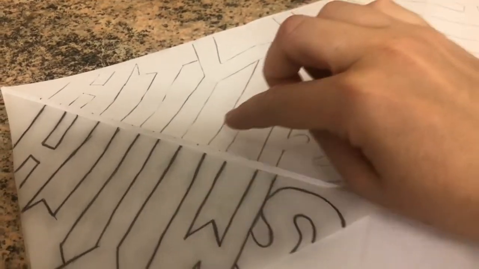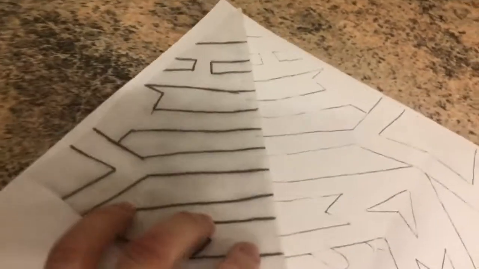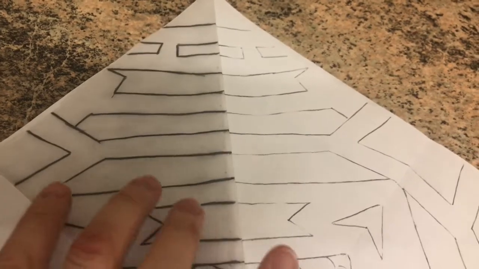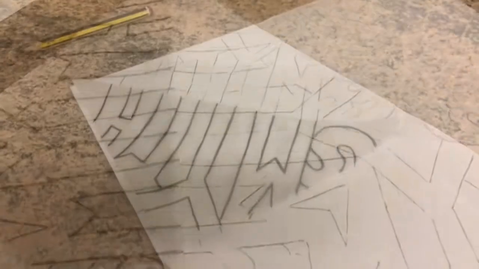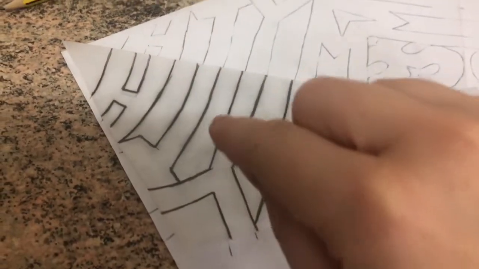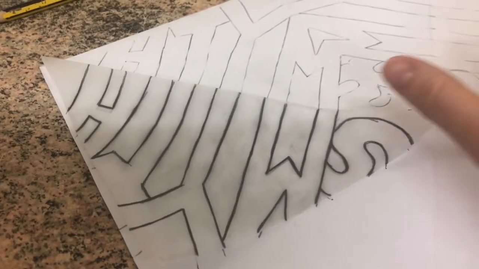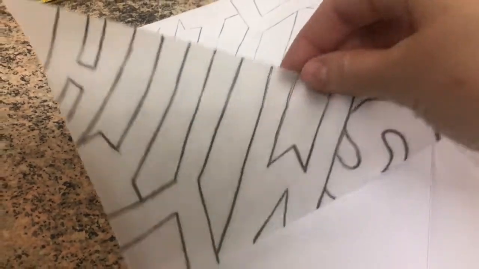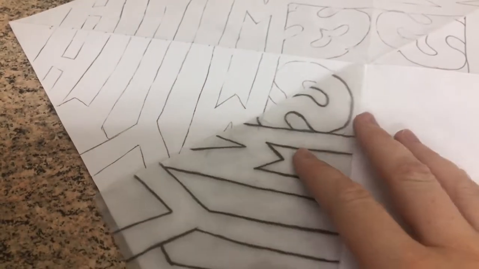If you haven't got any tracing paper, you could use greaseproof paper. This works quite well. And just make sure that you are lining up the letters that you see. Otherwise, the effect won't work as well. So have a look here, and make sure that you line them up accurately. Look at how it's coming together already, Year 8.